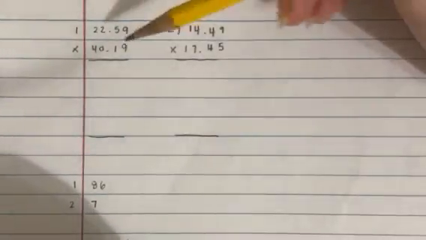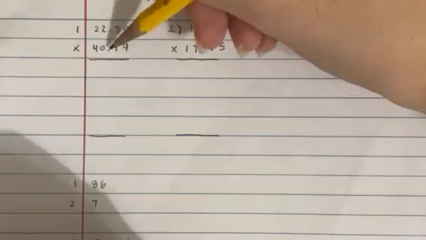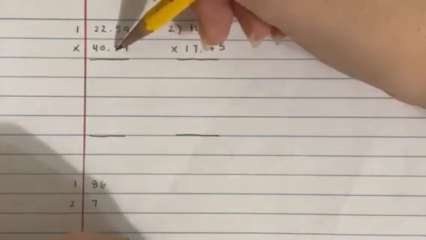Hey guys, so for today we are starting on the first page. For this one, it's basically multiplying decimals, but also it's two-digit decimals.